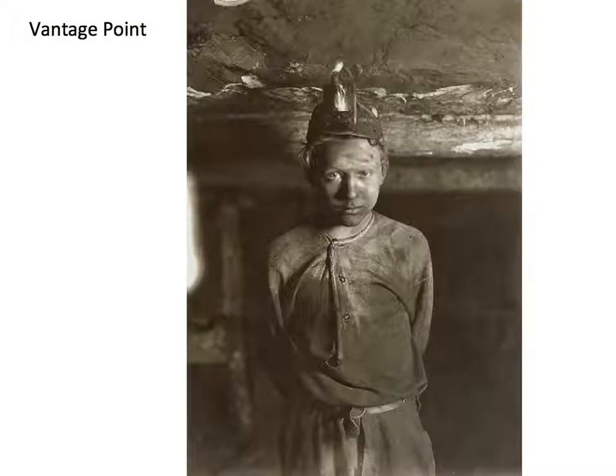I'll start with vantage point. Hine used a direct, straight-on angle and a fairly close vantage point. I see the upper half of the young boy's body, along with a little bit of the ceiling above him and the mine behind him. Hine is close enough that I can see the facial expression on the boy and also a little bit of his surroundings.